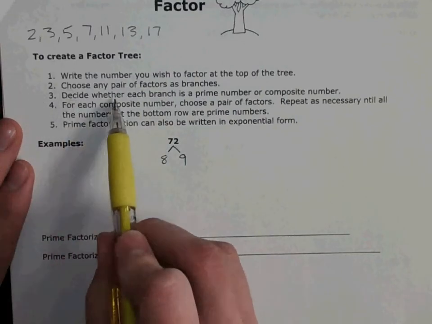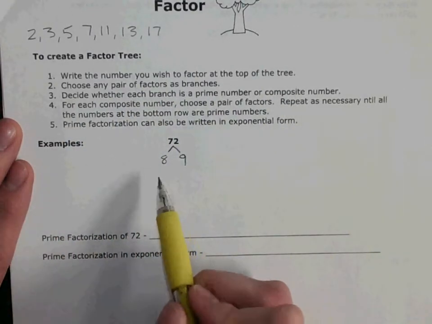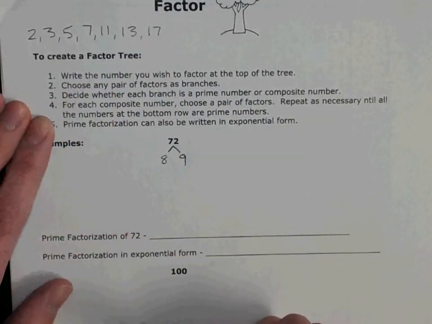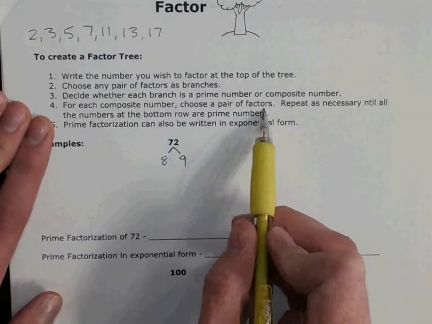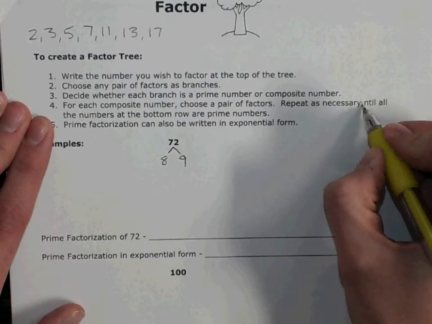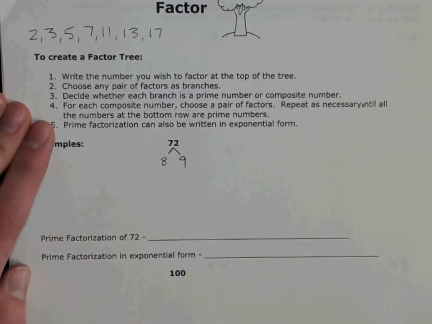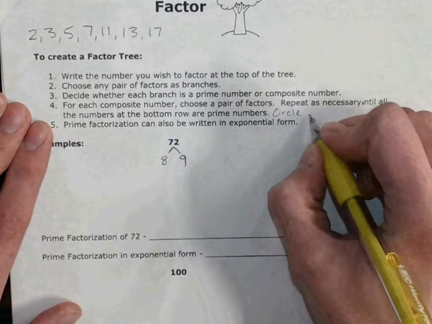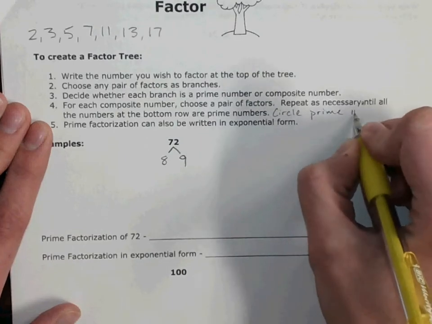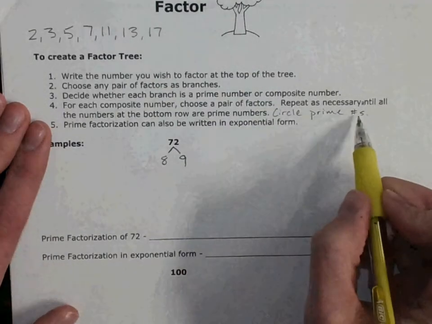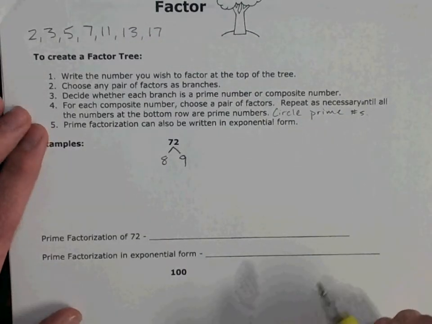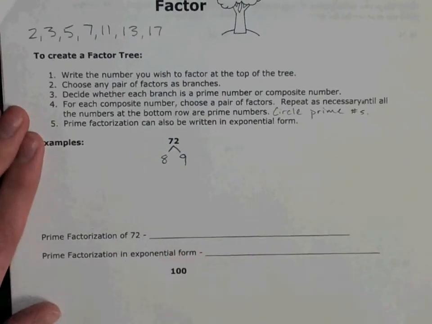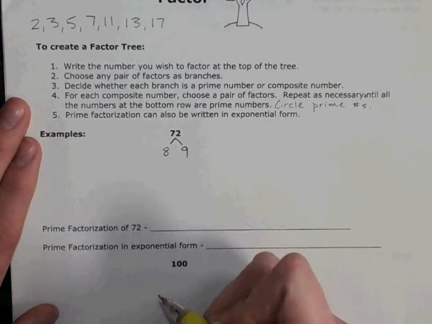So decide whether each branch is a prime number or composite. 8 and 9 are both composite numbers. None of them are prime. For each composite number, choose a pair of factors, repeat as necessary. Oops, there's a typo, that should say until all the numbers at the bottom row are prime numbers. We're going to add in something right here. We're going to write in: circle prime numbers. So when we get to a prime number, we're going to circle it, and that branch of the tree is going to stop. And then it says prime factorization can also be written in exponential form, but we don't have our prime factorization quite yet. So since these are both composite, I'm going to keep going.